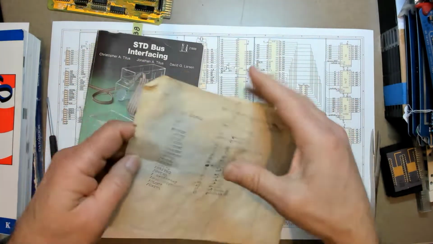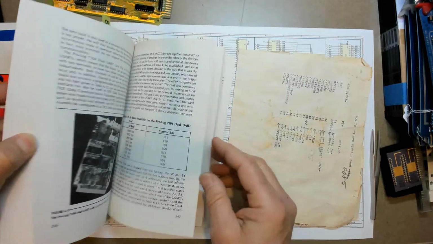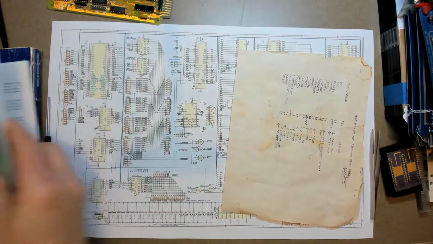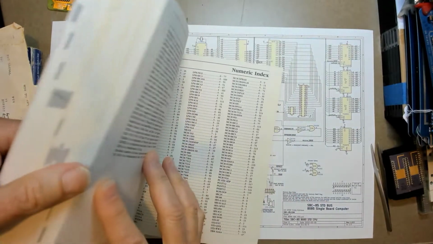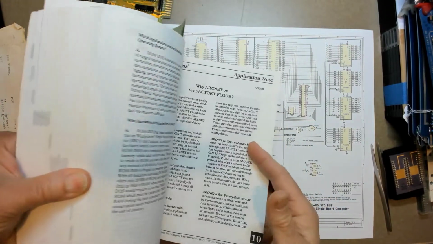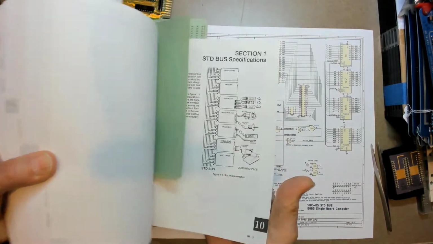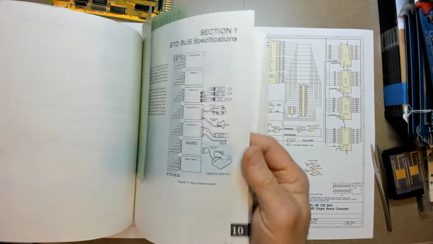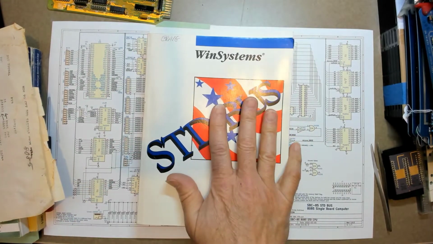But as I mentioned, these specifications in this STD interface book are printed pretty much verbatim in all of the catalogs. The version that I like the best is the Win Systems one. It's the most current. It's also available online as a PDF. I think I showed you last time, you can get the STD bus specifications, and you can get best practices and so forth. So you can find this online. That's probably the best version that you want to start with.